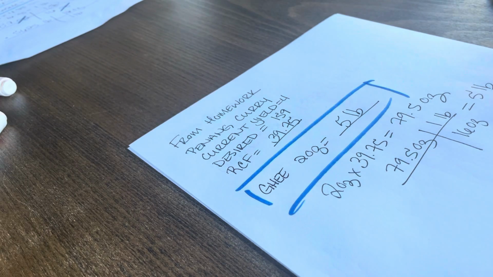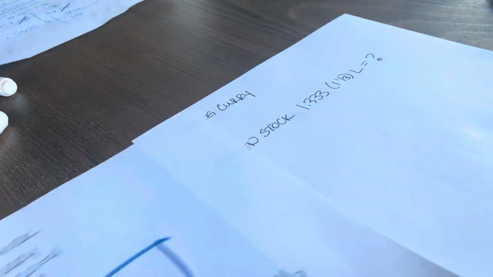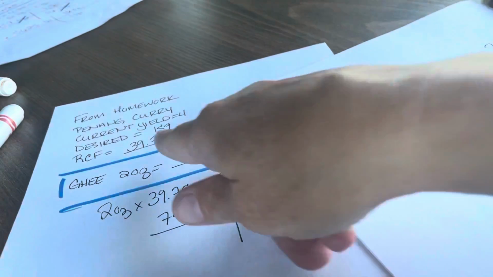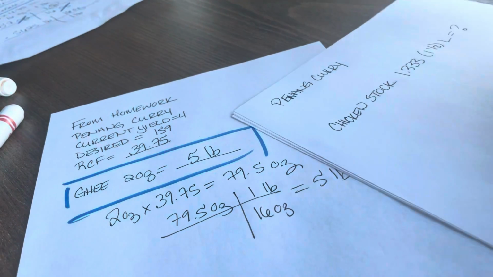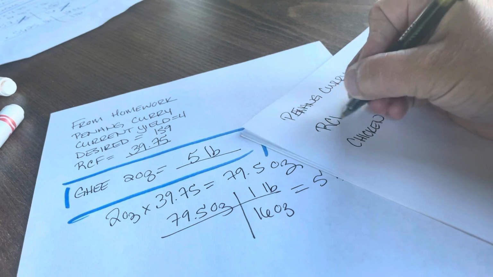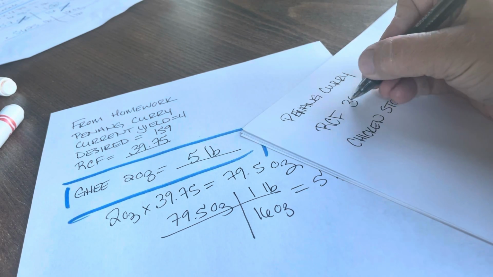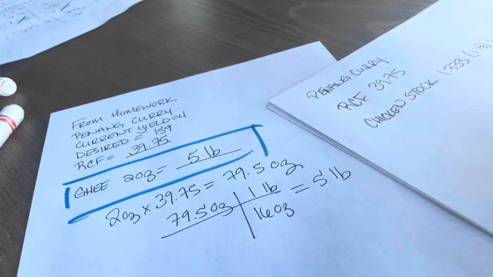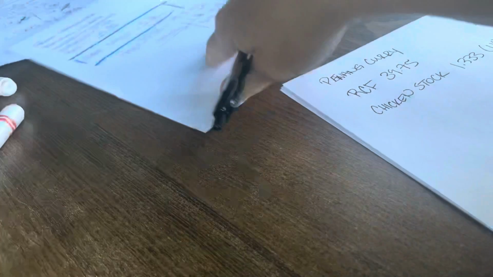All right, then the last one that we're going to do is the same homework, but I'm going to do chicken stock. So we're going to bring this RCF that we did before of 39.75, and we're going to convert it to the chicken stock one. So I'm going to move that out of the way.